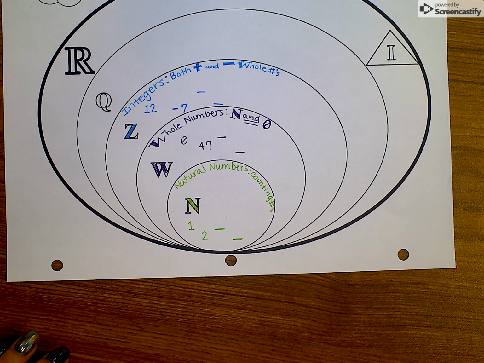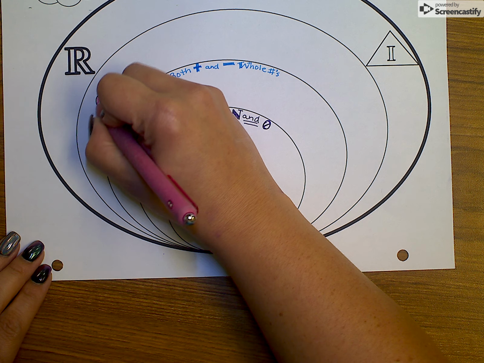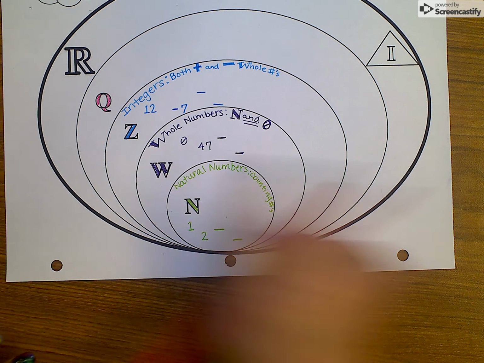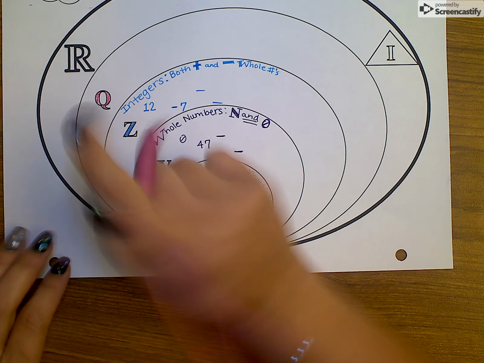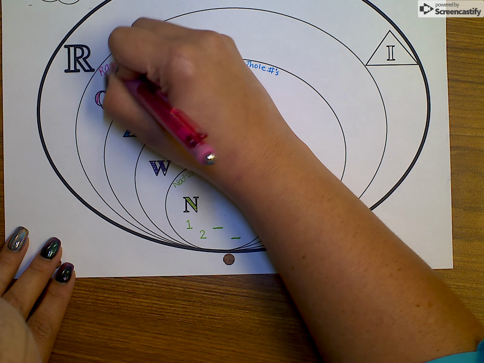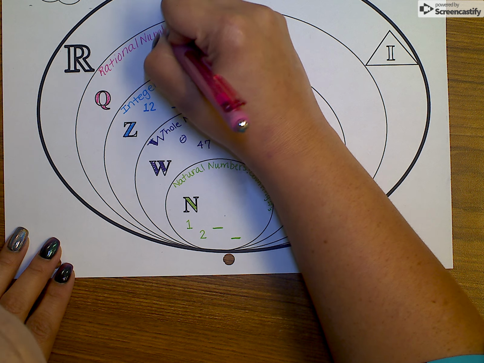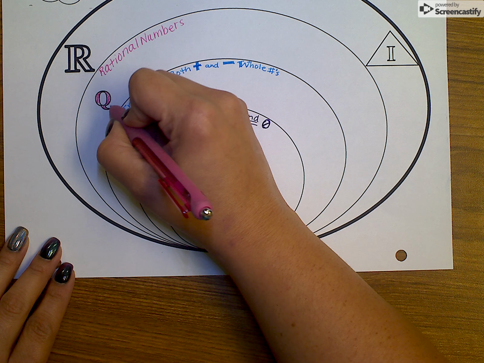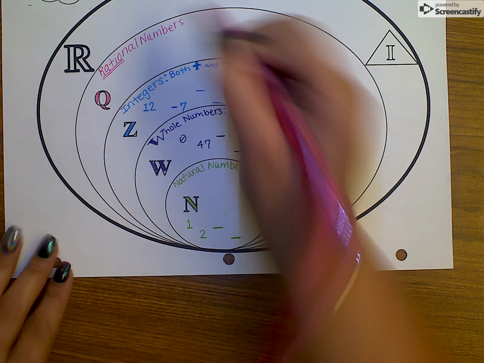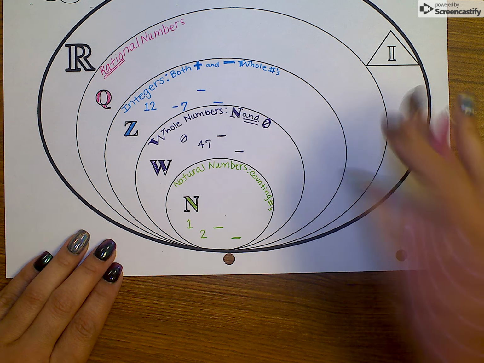Okay, let's move forward. Now we're moving on to Q. Now, with our Q, that one was giving us a little bit of trouble. We couldn't think of a word that began with Q. But then we talked about the word quotient, and we came up with the word, the subset, rational numbers. So the way that you can remember the Q, think of quotient, and you should think of a ratio. All right. That's where your Q can kind of help you with remembering that it's rational numbers.